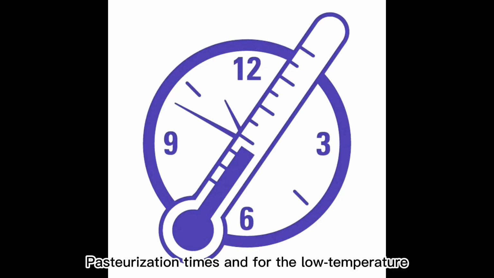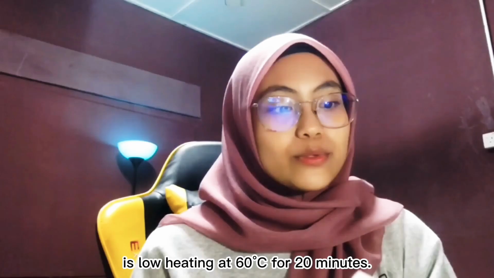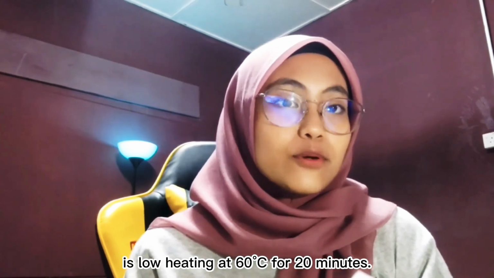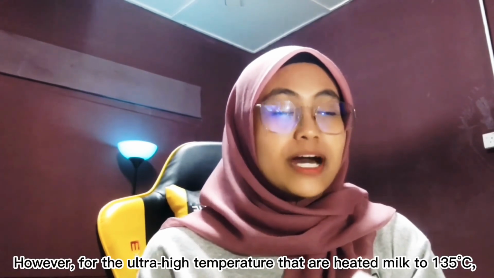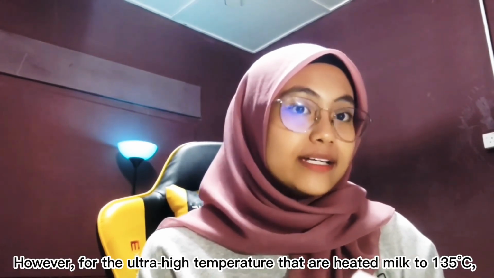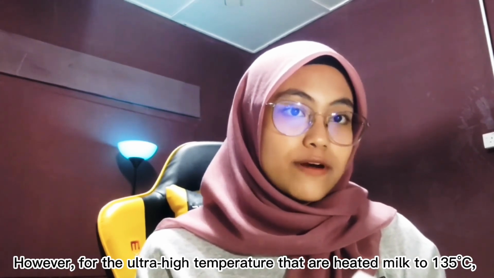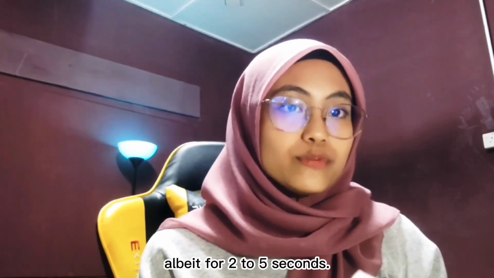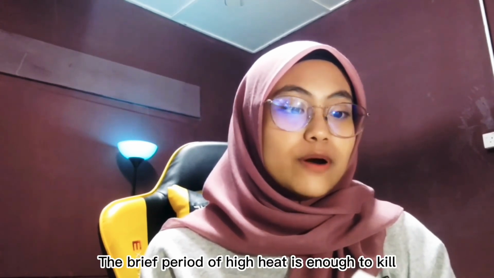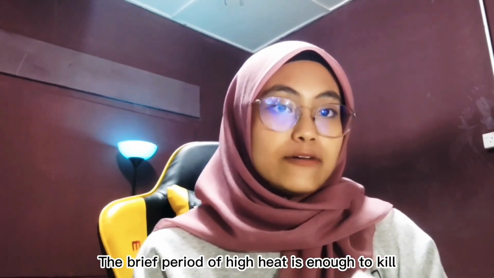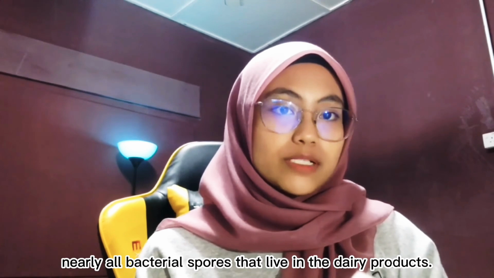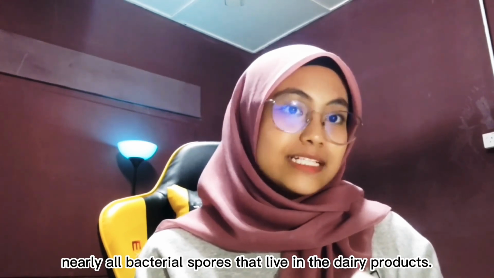For pasteurization at low temperature, the milk is heated at 60 Celsius for 20 minutes. However, for ultra high temperature, the milk is heated to 135 Celsius, albeit for only 2 to 5 seconds. The brief burst of high heat is enough to kill nearly all bacterial spores that live in dairy products.